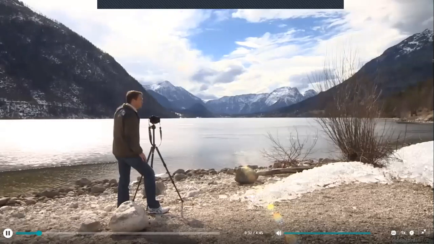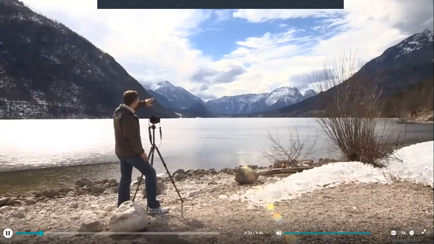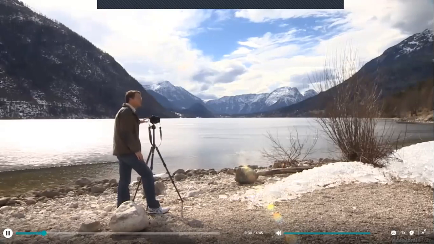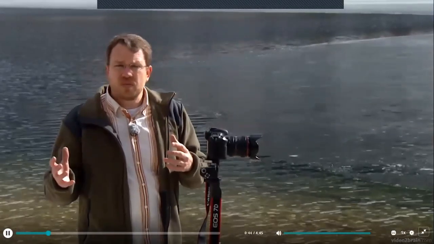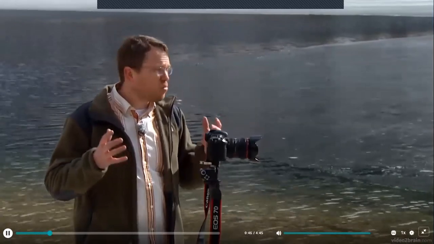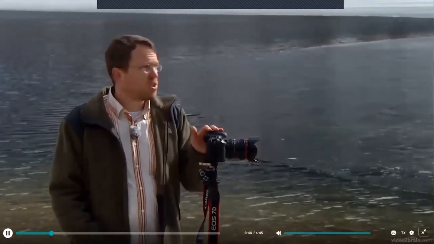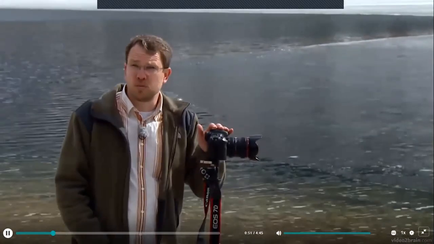The trees against the hillside are very, very dark, the clouds in the sky, the blue sky, very bright. I've got some ice in the foreground and the water reflecting the sunlight that's going to be extremely bright. And so the difference between the brightest area of the image and the darkest area of the image is rather extreme, more than I can capture in a single frame, and so I'm going to capture multiple frames.